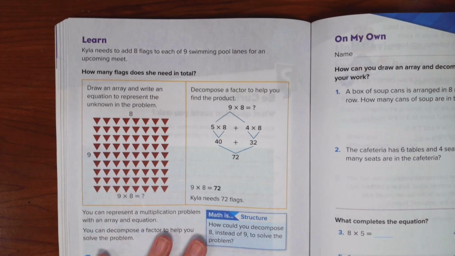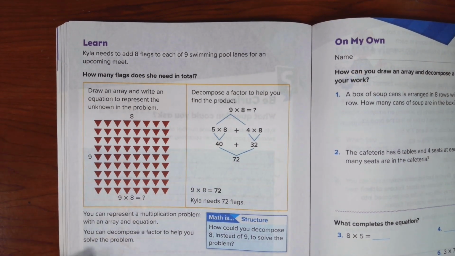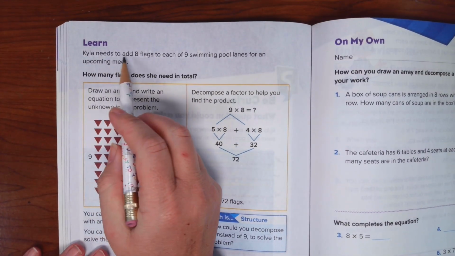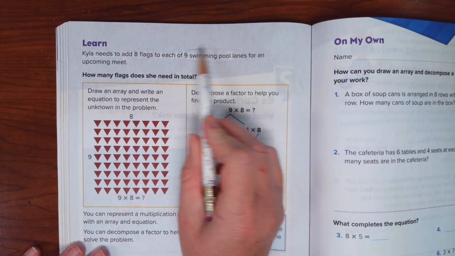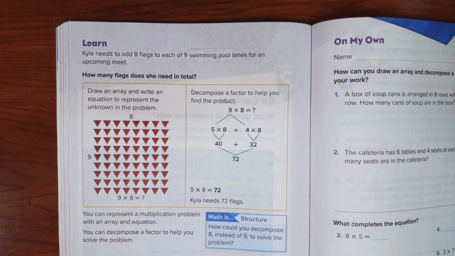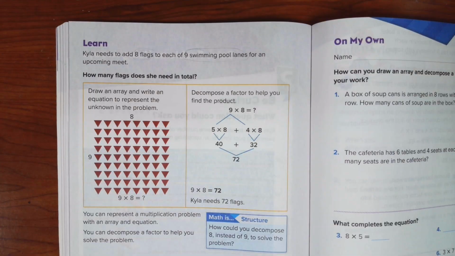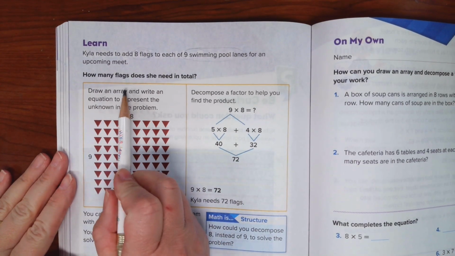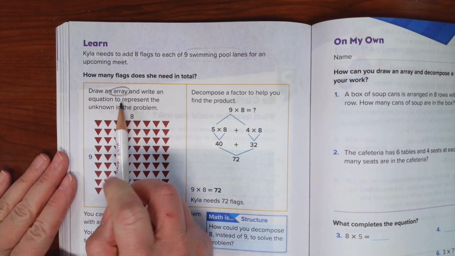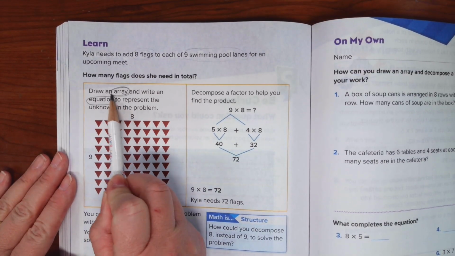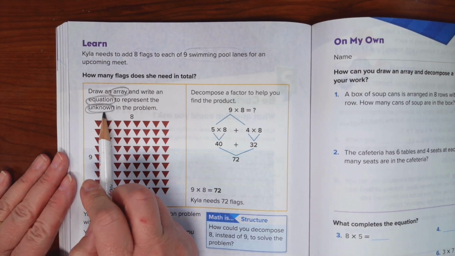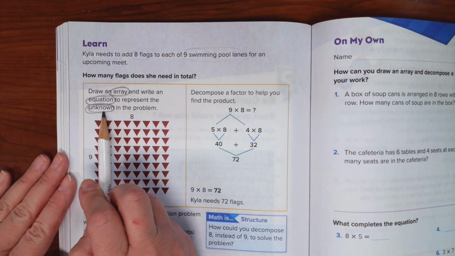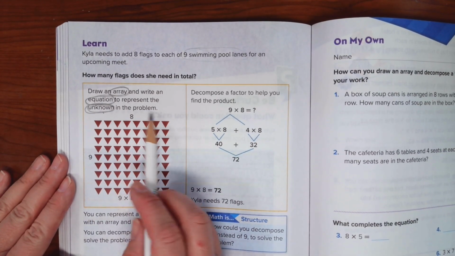Alright, let's look over here to our learn. Our learn is Kayla needs to add 8 flags to each of 9 swimming pool lanes for an upcoming meet. Apparently they're wanting to add multiple flags in the lane. How many flags does she need in total? Draw an array, we know what the word array means, and write an equation, we know what an equation is, to represent the unknown, we know what an unknown is, that's like the question mark, or it can be a letter or symbol in the problem.